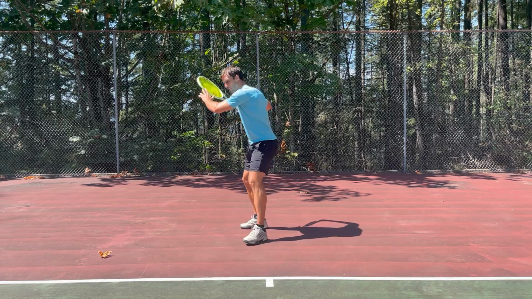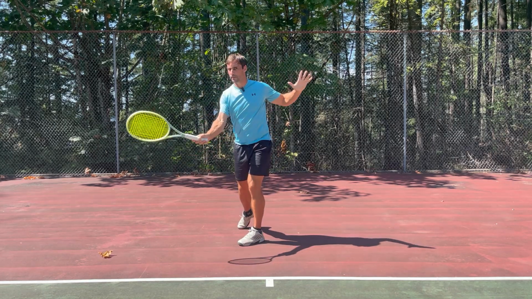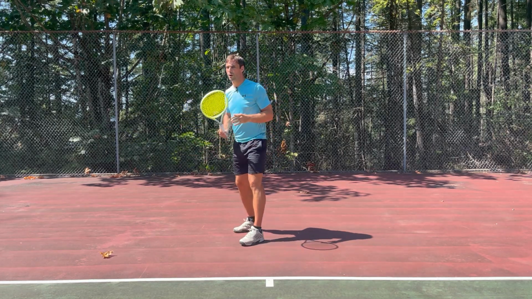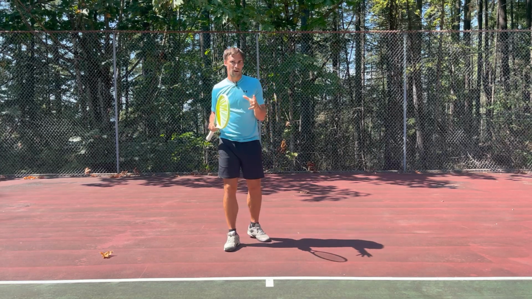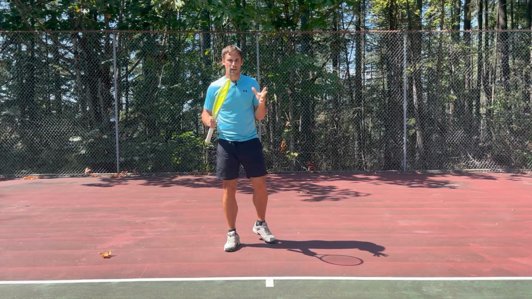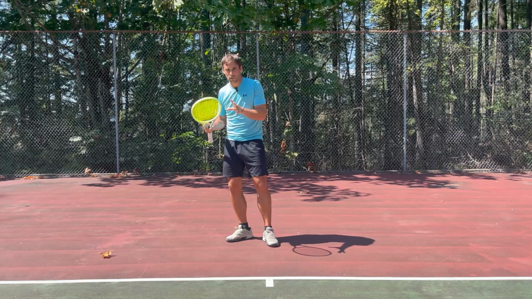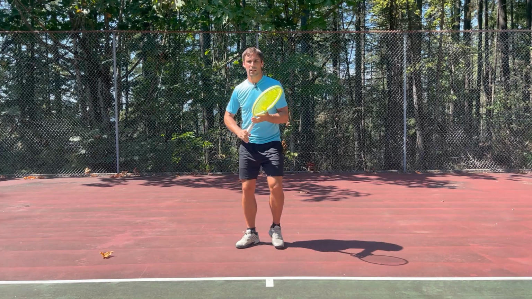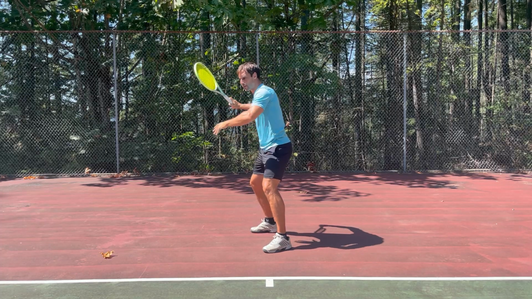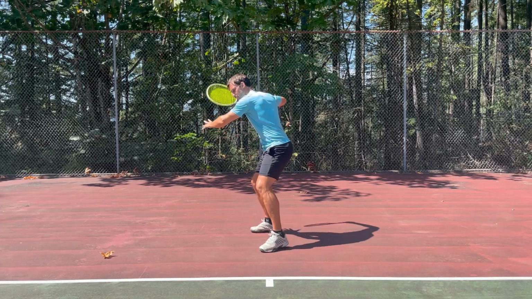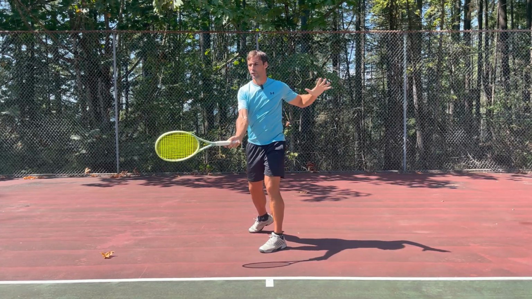Do I need to take off as my opponent is starting their forward swing? Do I need to take off as my opponent is taking their racket back? And that's going to really depend on the opponent that you're playing, when they take their racket back and how abbreviated their swing is. Like if someone has a big loop on their forehand, you might need to start your split step as they drive through their hips and as they initiate the forward swing.